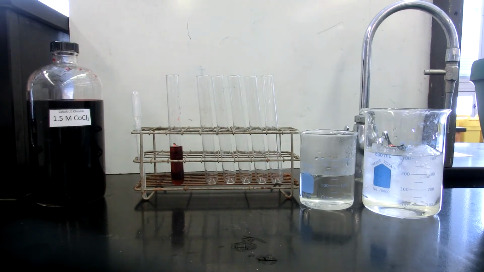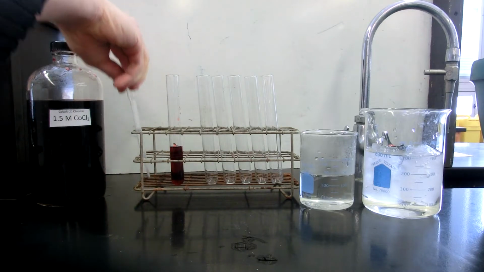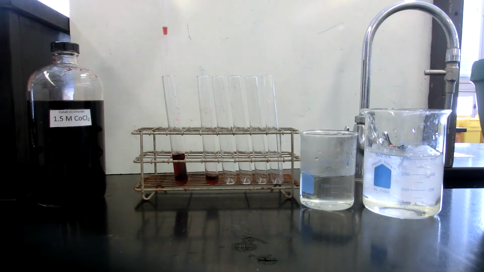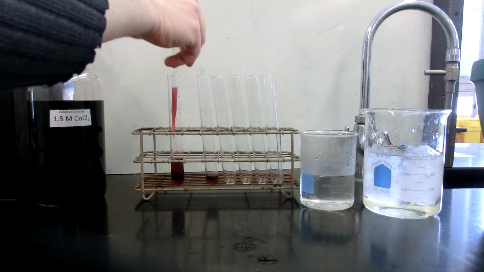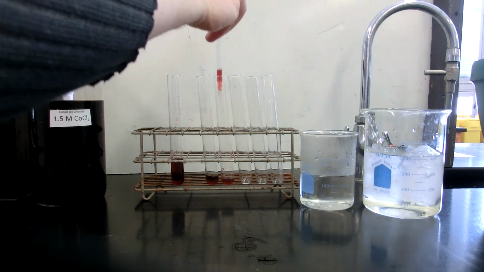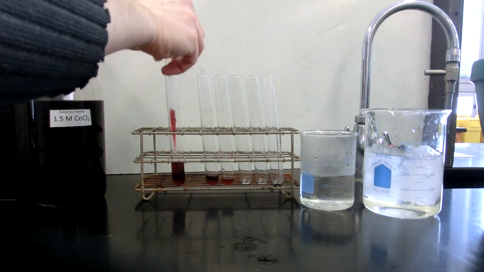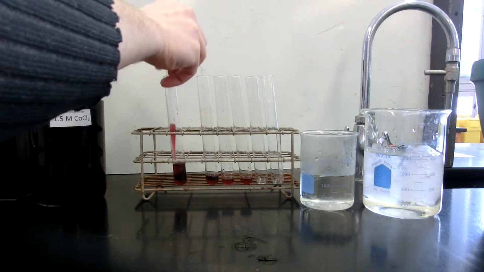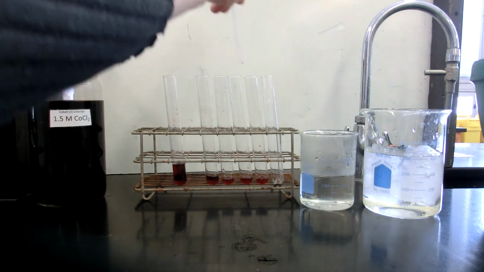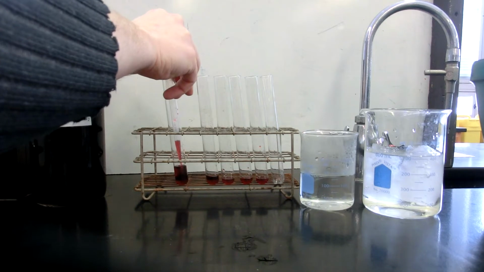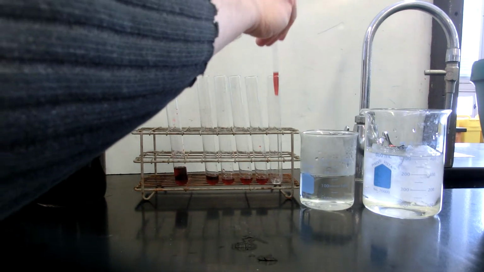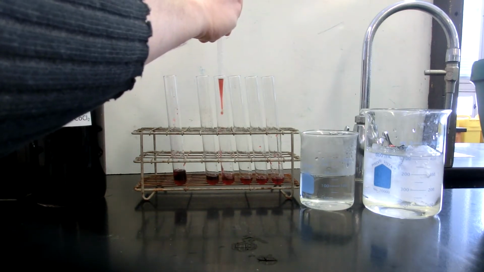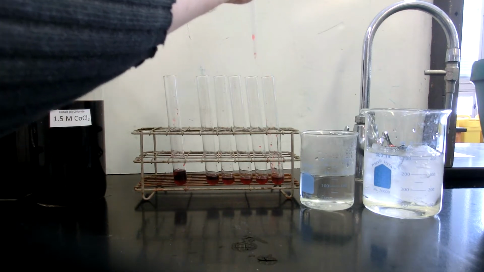And that is going to serve as our control. I'm now going to take this dropper and add from this test tube into each of the other ones. That way we know we're starting with the same solution in all of those test tubes. Add a little more to this one that didn't get as much. Not that it necessarily matters. It is qualitative after all.